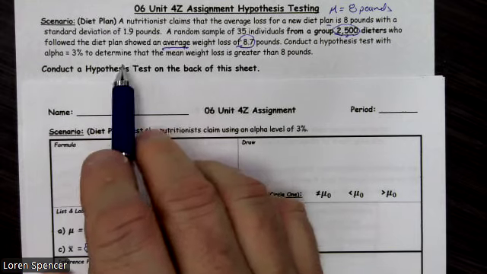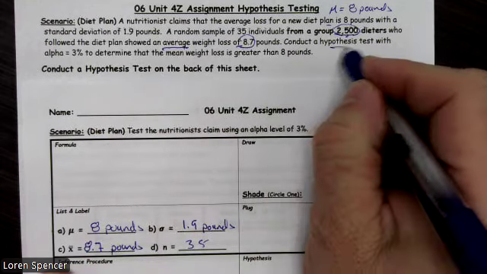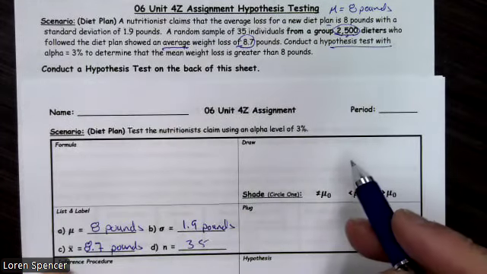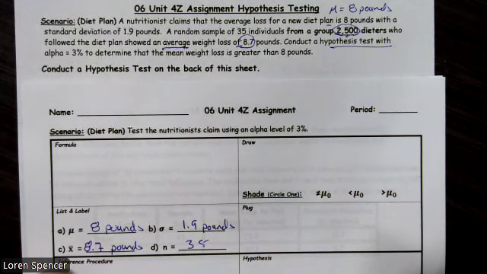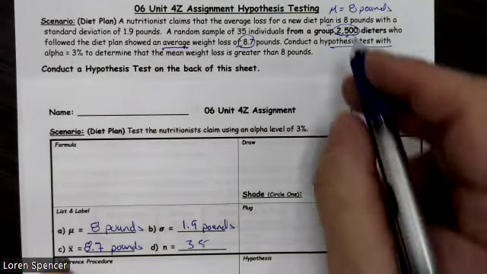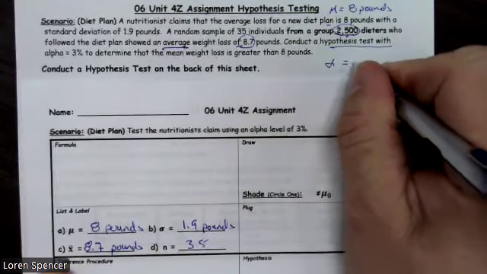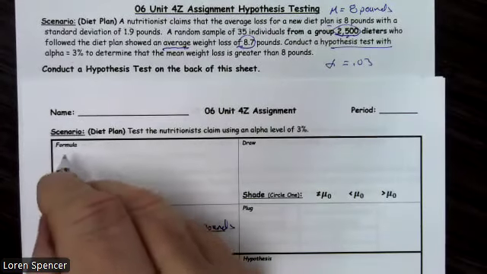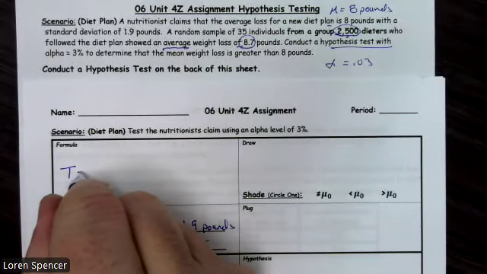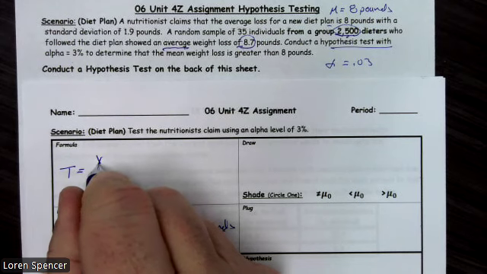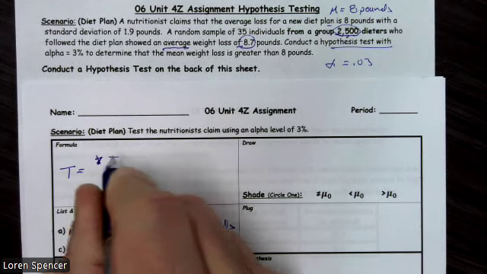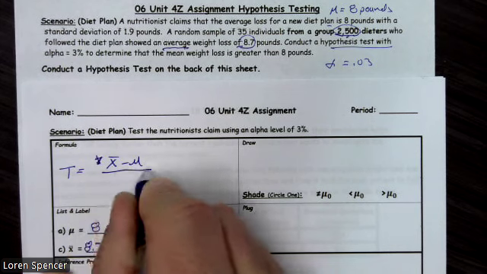All right. Conduct a hypothesis test with an alpha equal 3% to determine that the mean weight loss is greater than 8 pounds. So we have an alpha equal 0.03. So our formula is T equals X, oops, X bar minus mu.